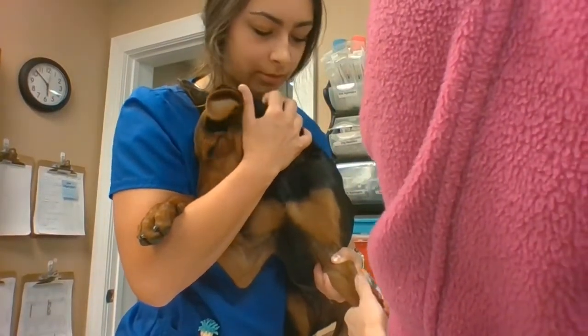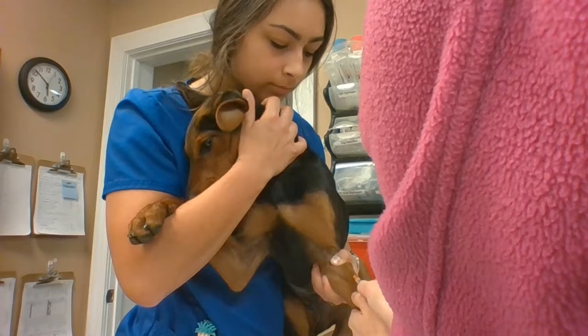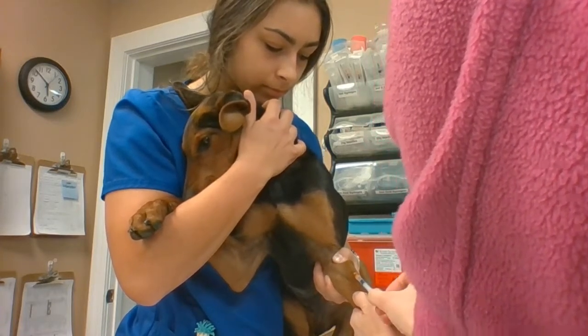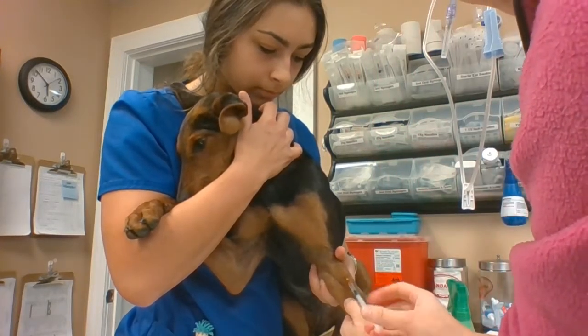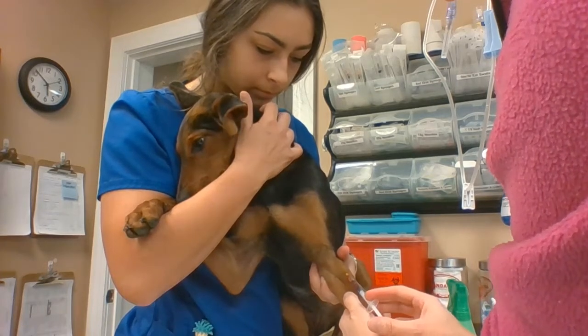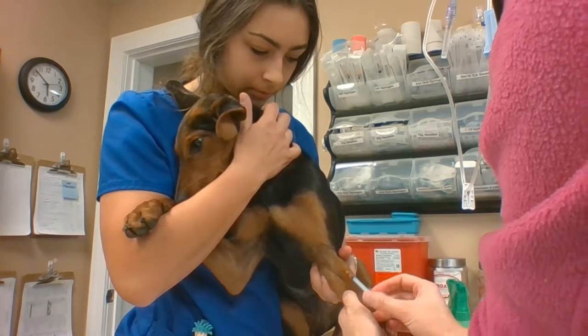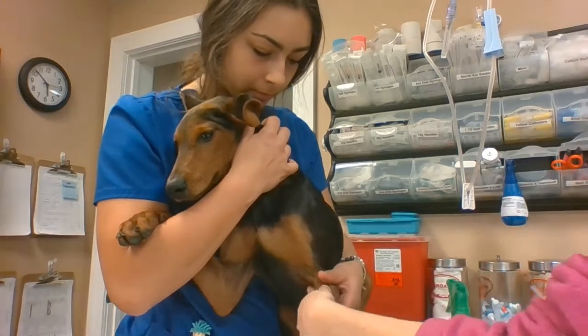So I injected the bevel up, and draw back till I get a little flash of blood. I don't know if you can see that. There we go. And then I go ahead and inject. Good girl. See, that wasn't so bad.